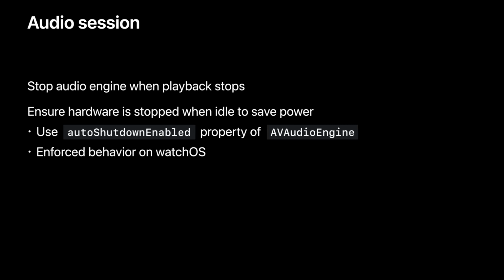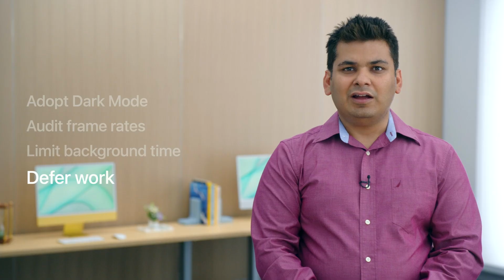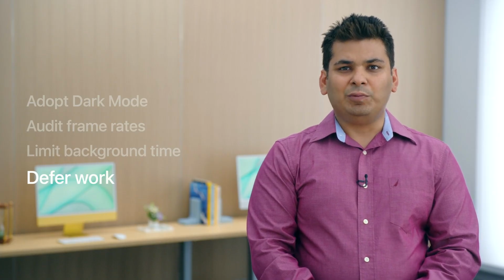On watchOS, Auto Shutdown mode is the enforced behavior. Make sure to stop the audio engine when not in use in order to conserve power. The key to limiting background runtime is to remember to tell the system when you're done. The last action you can take to improve your battery life is to defer work.